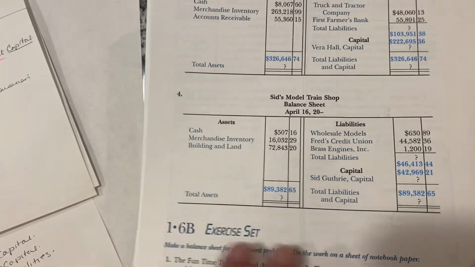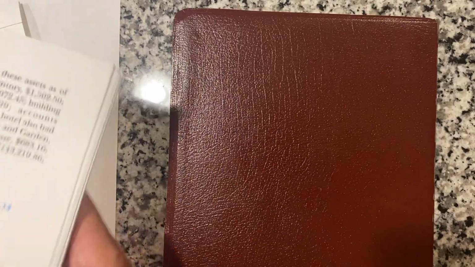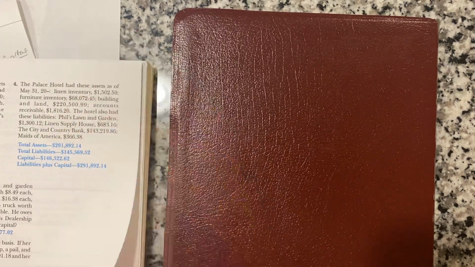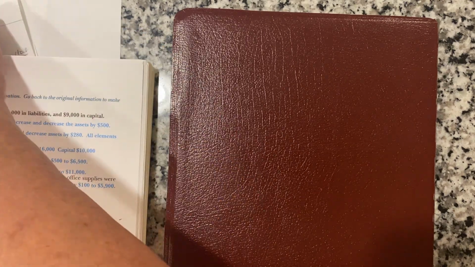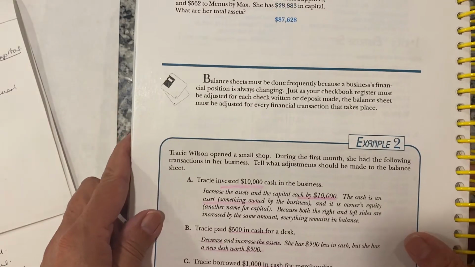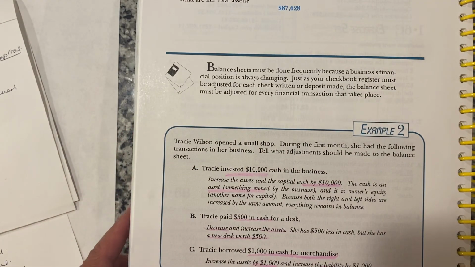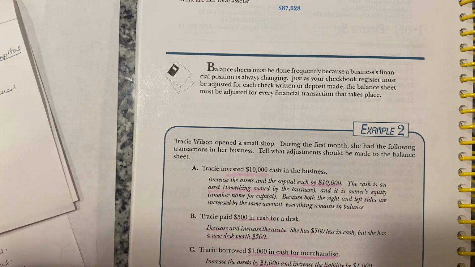Okay. So another thing that I didn't go over, which might be on the test, so I figured I should go over this, and then we'll start doing the quizzes and tests. The balance sheet must be done frequently because a business's financial position is always changing.